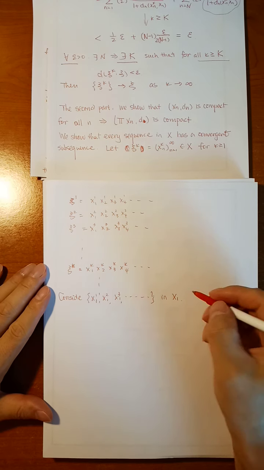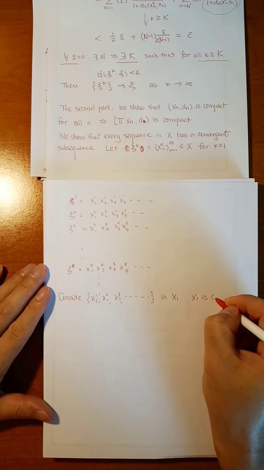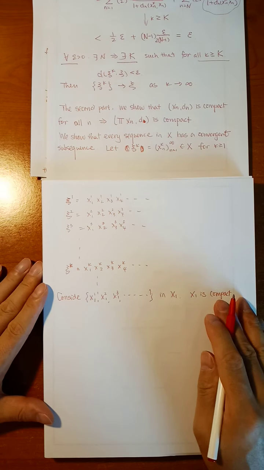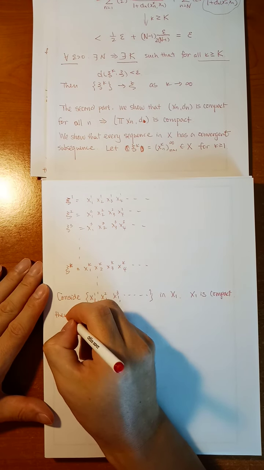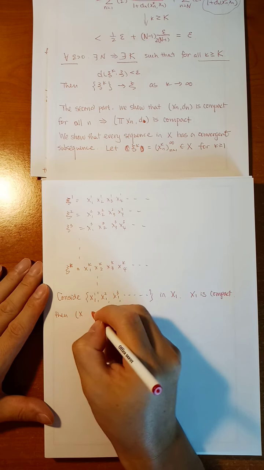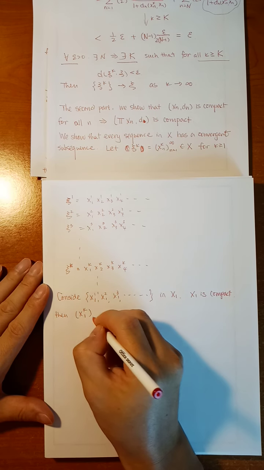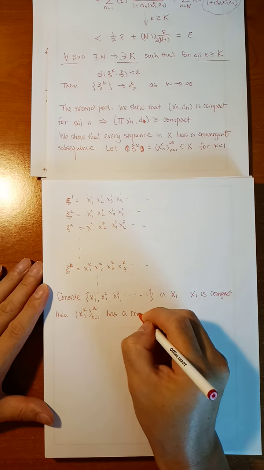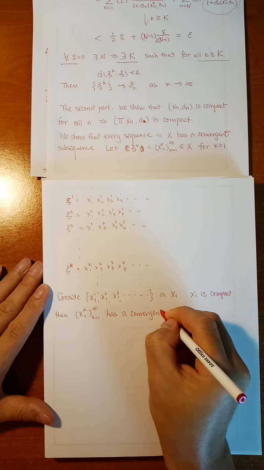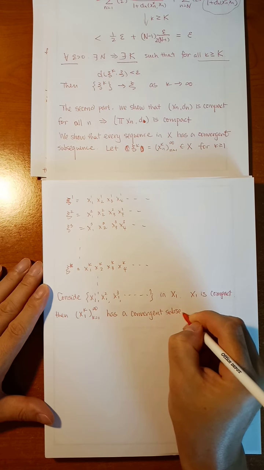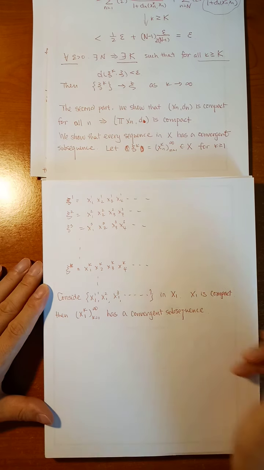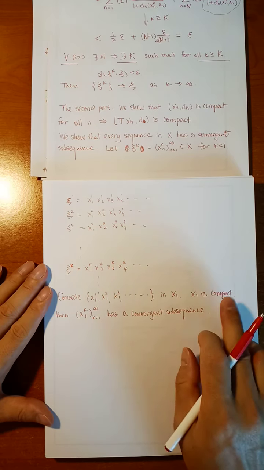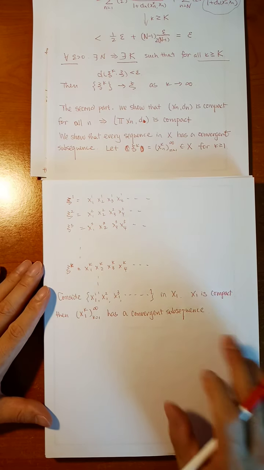X_1 is compact, then the sequence x_k1, k from 1 to infinity, has a convergent subsequence. For a compact set, every sequence has a convergent subsequence.